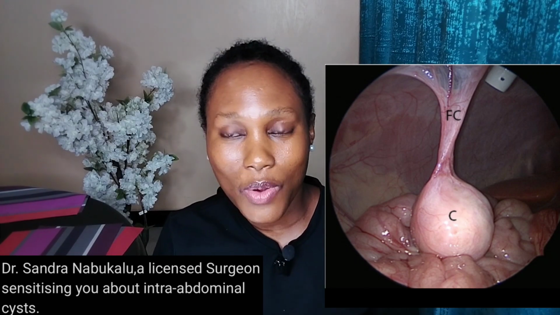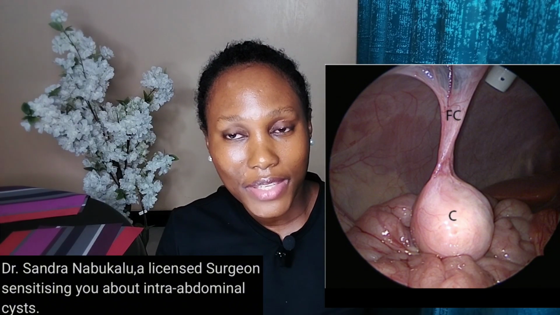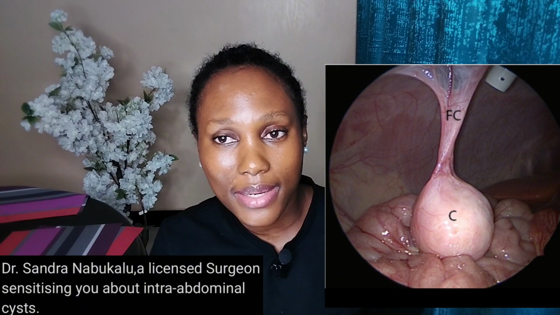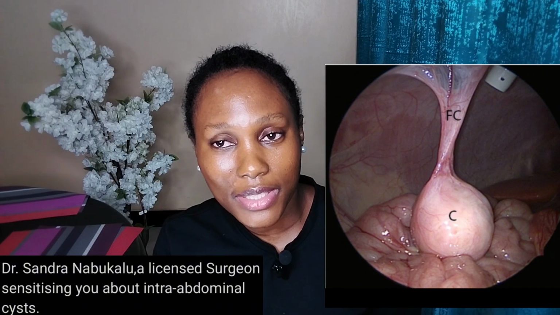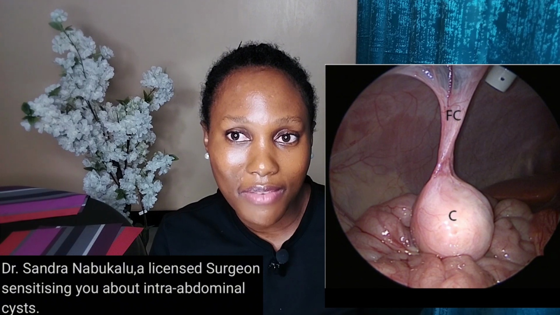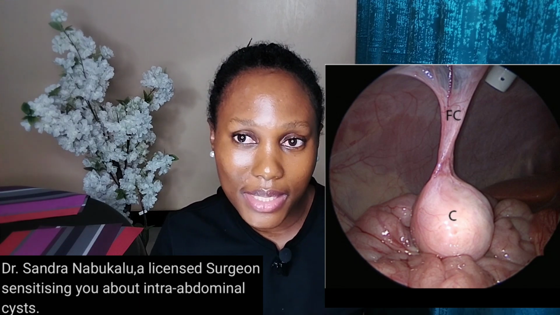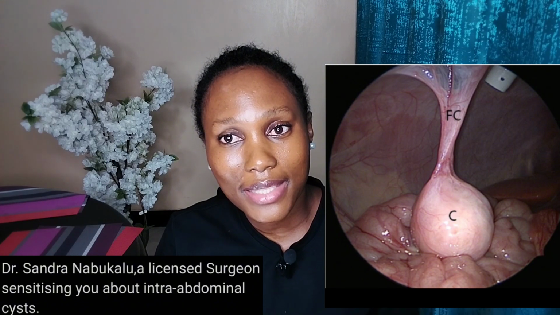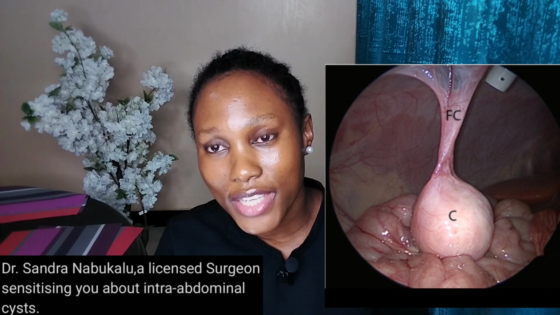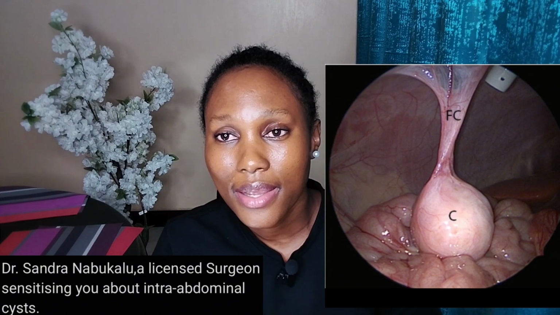So the take-home message is, please be on the lookout for any features of intra-abdominal cysts. For example, the swelling in the umbilical region, features of intestinal obstruction, for example, vomiting, failure to pass stool, failure to pass flatus, abdominal pain. The other thing that is so sinister about the intra-abdominal cysts is that they can easily bleed. They can bleed a lot because they have a lot of blood vessels supplying them, and cause a lot of internal bleeding. So it is very important that when you see the signs I've just detailed, you bring your child to the hospital for assessment, investigations, and subsequent surgical intervention, such that we don't get into the zone of internal bleeding, which is highly associated with the intra-abdominal cysts.